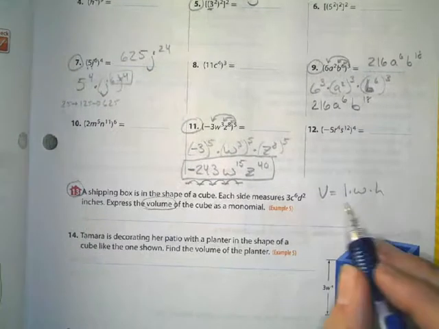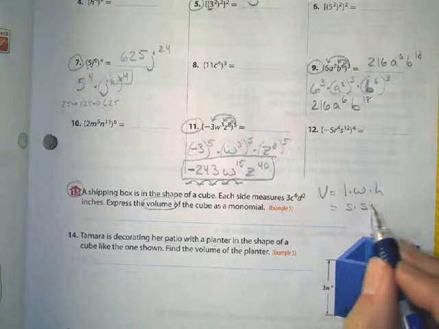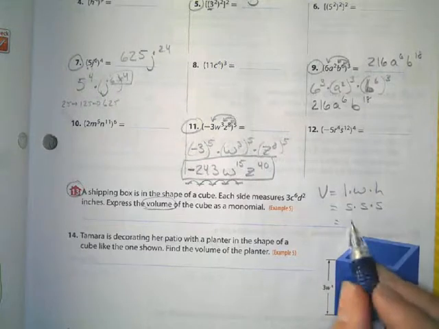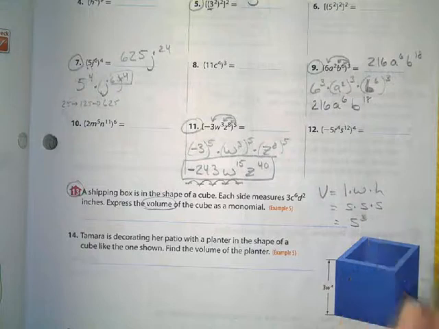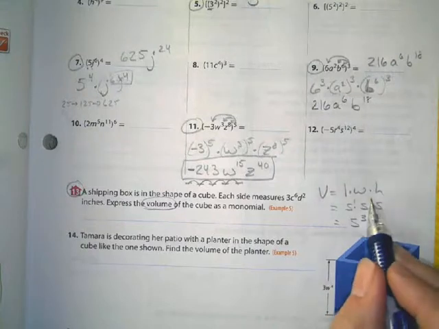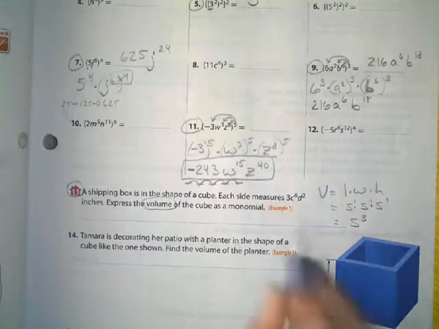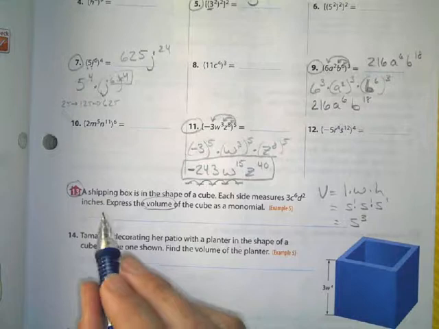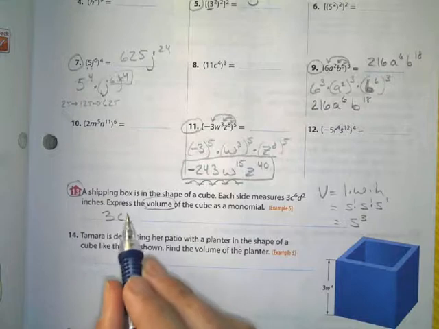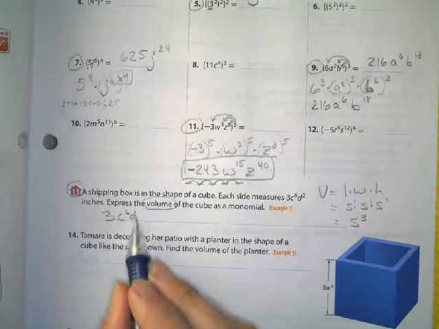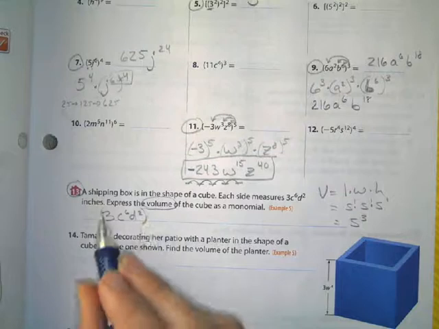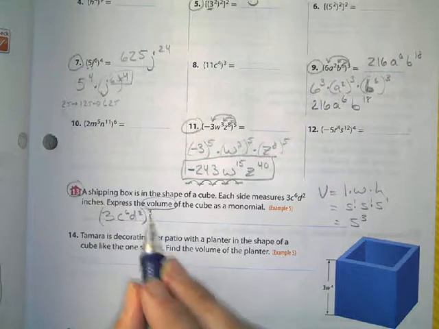And since it's a cube, it's all the same thing. So this basically becomes a side times a side times a side, or side cubed. Think about it. It's the first to the first to the first. I add those up, and it's the 3rd power. So what they're giving us here is a value of one of the sides. So one side is 3 c to the 6 d squared. To do the volume, I'm going to cube the entire thing.